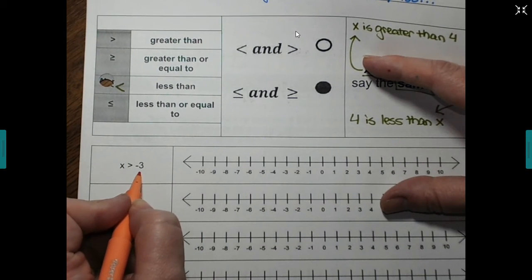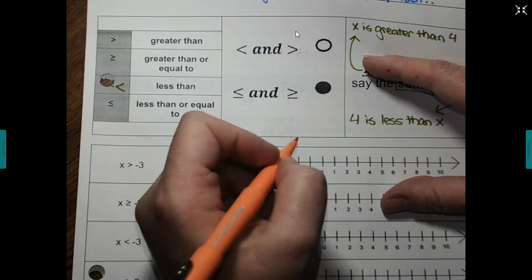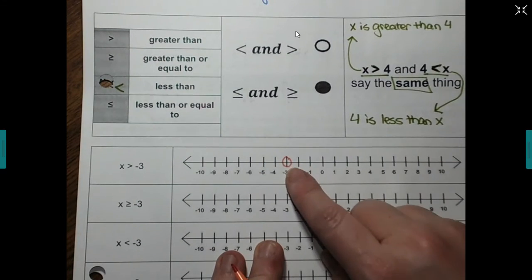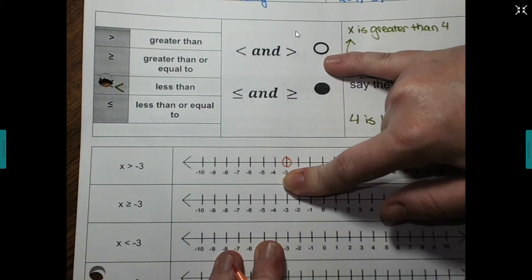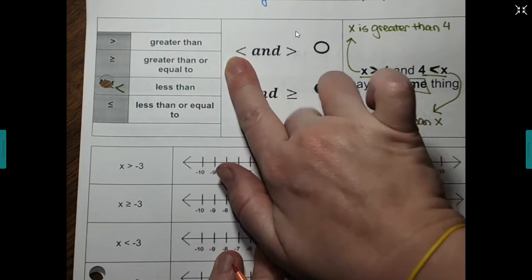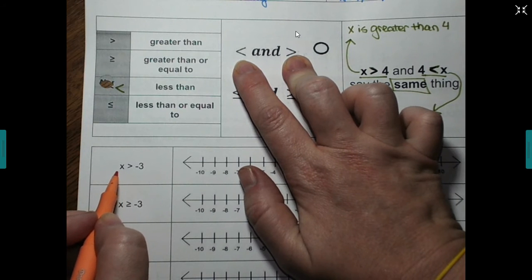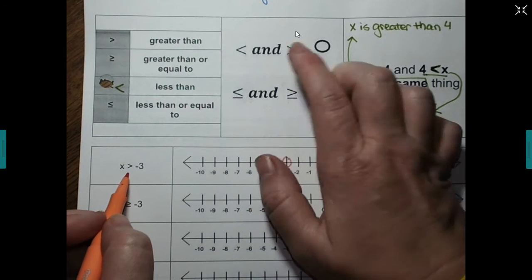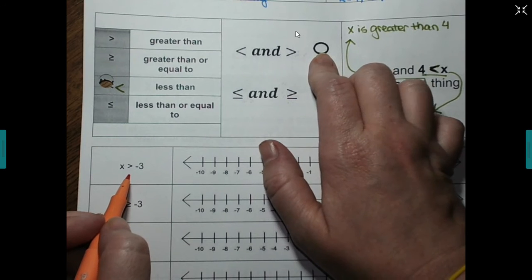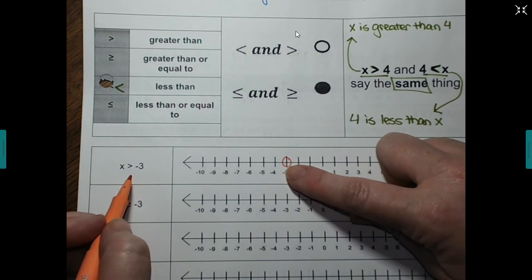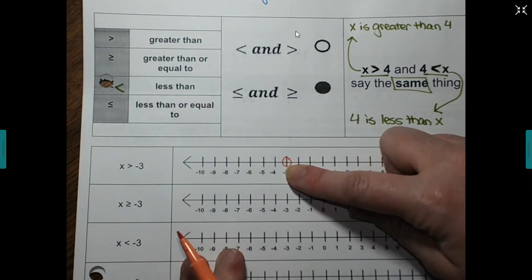I know that I have a critical number here that is -3. -3 is going to be very much involved. I chose to do an open circle because my alligator is just an alligator. So it's just a greater than or a less than. There's not an equal to involved. So if it's just the alligator, not an equal sign, it's going to be an open circle.